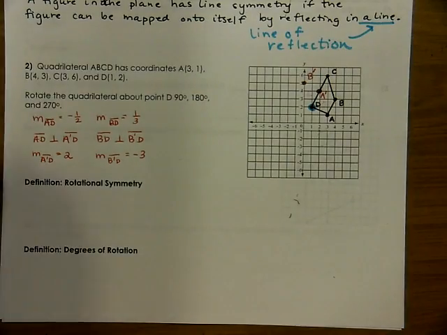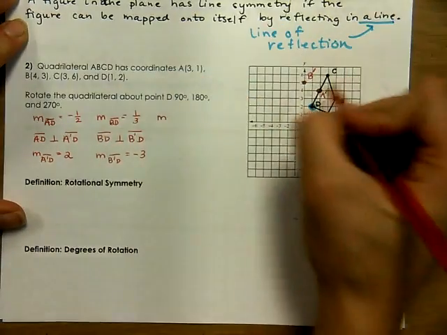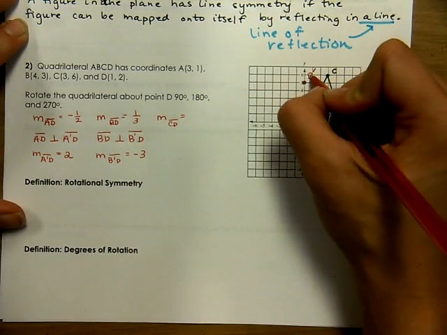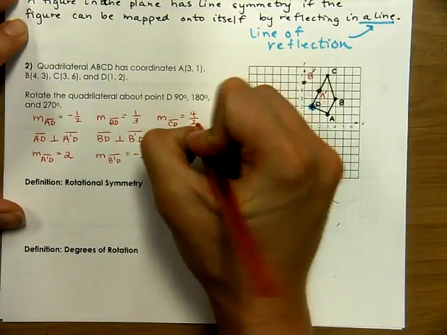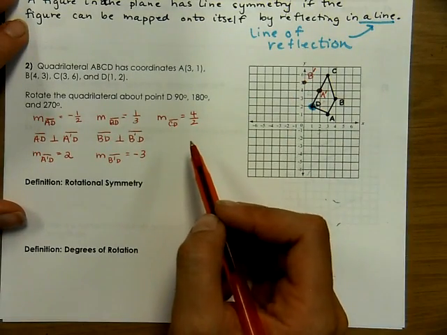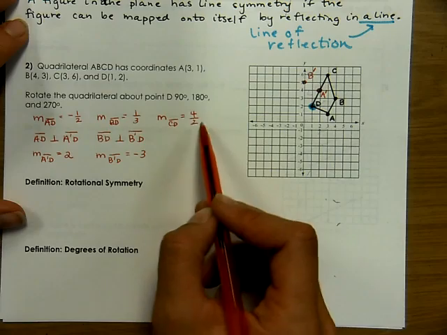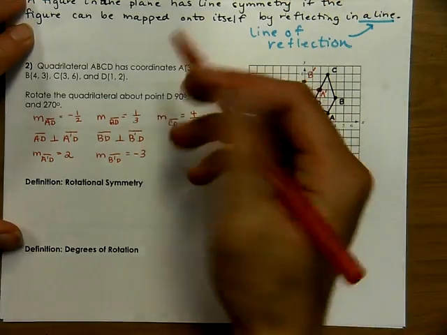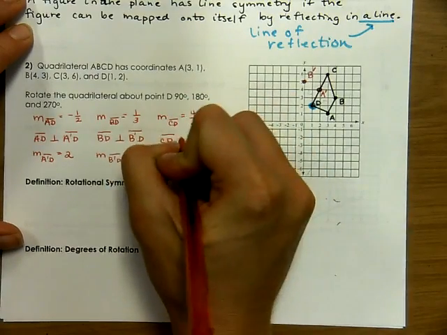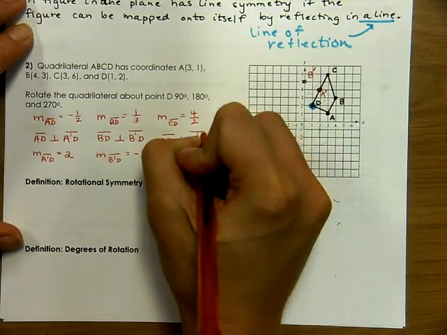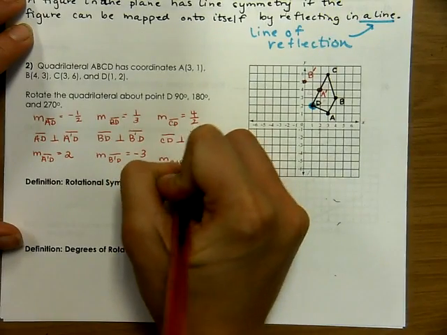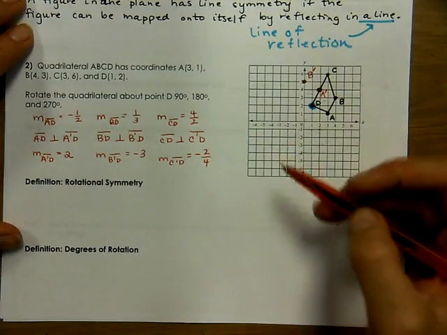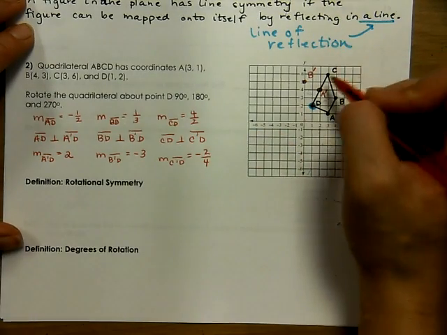And I'll do the same thing with C. The slope of CD is equal to rise 1, 2, 3, 4, run 2, 4/2. I know that can be simplified, but I'm not going to simplify it, because by keeping the 4 and the 2, we'll make sure that the length of CD remains the same. So I know that CD has to be perpendicular to C prime D, which means that the slope of C prime D would have to be equal to -2/4, which I know, again, simplifies to -1/2, but I'm not going to simplify it to make sure that the length is preserved.